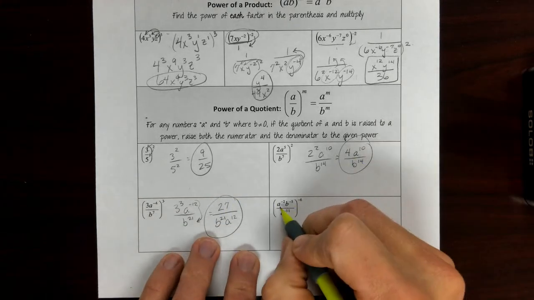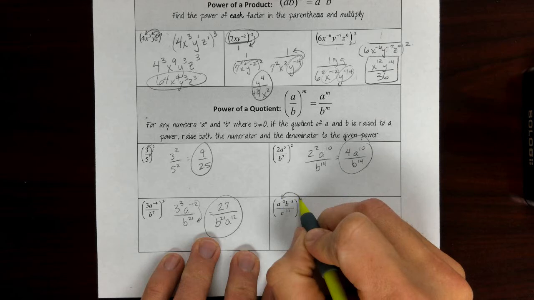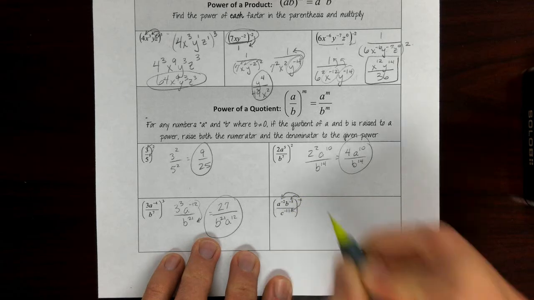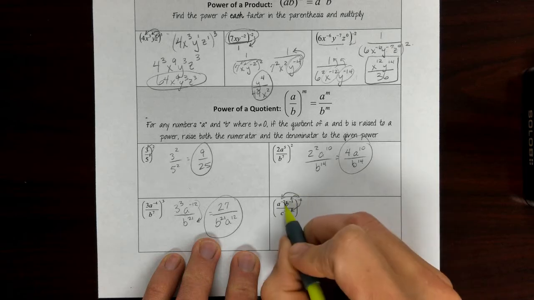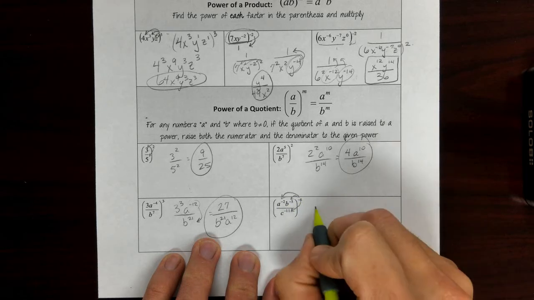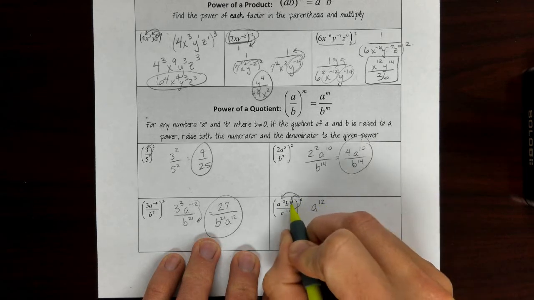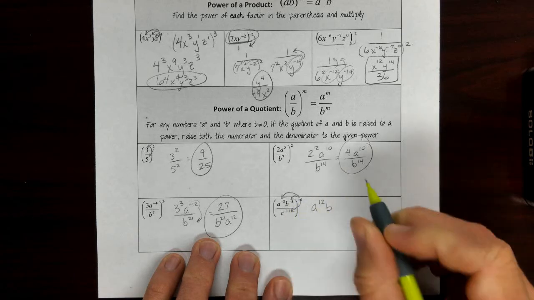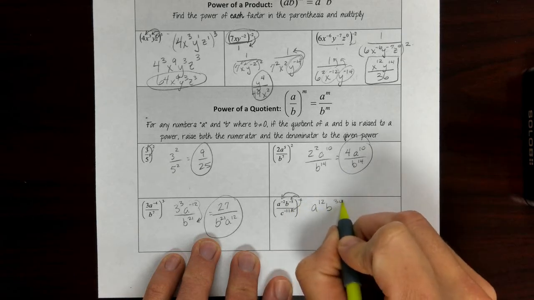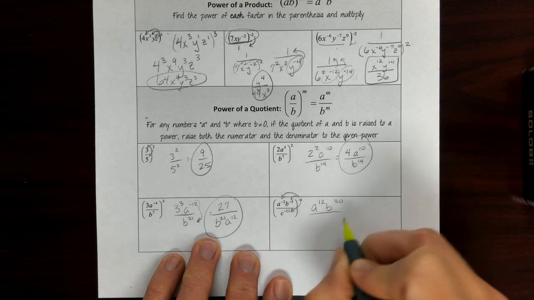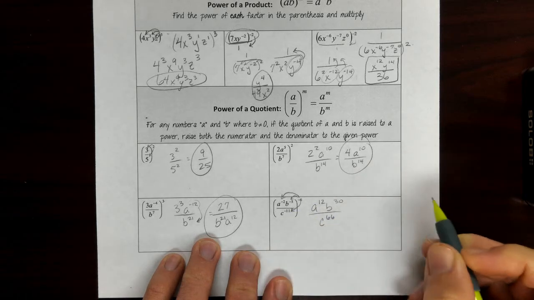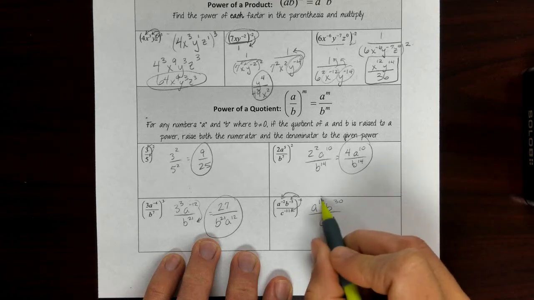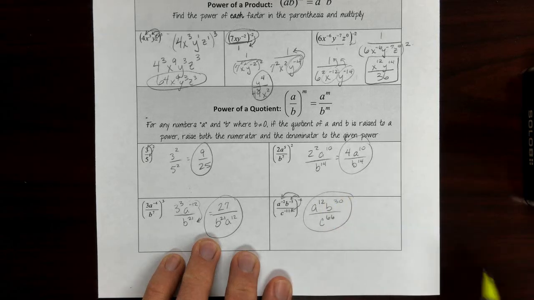All right, let's look here. I'm going to distribute this negative 6 into my parentheses. So I've got a to the negative 2 to the negative 6. Negative 2 times negative 6 is a to the positive 12. Negative 5 times negative 6 is the positive 30, over positive 66. Now none of these are like terms, so we cannot cancel anything out. There's your answer.